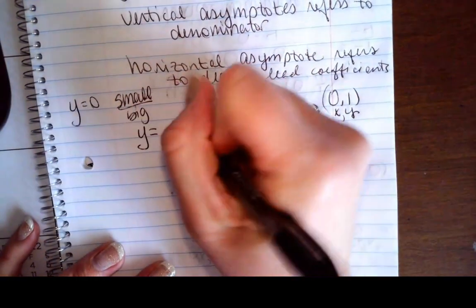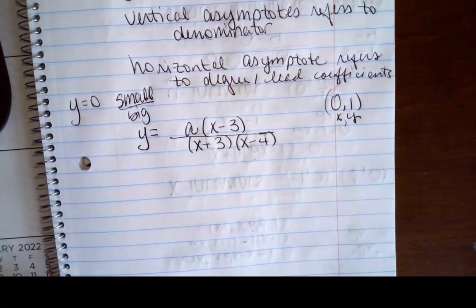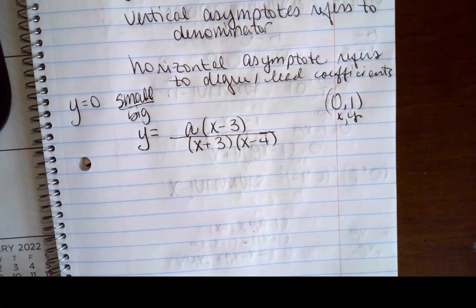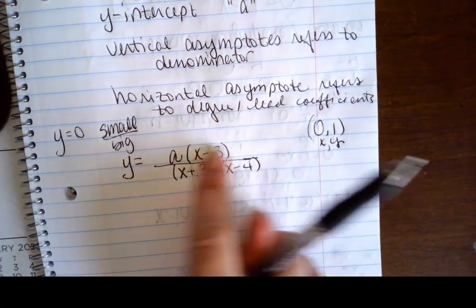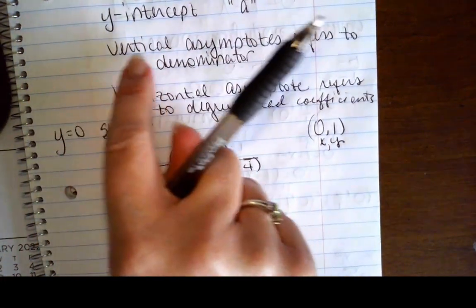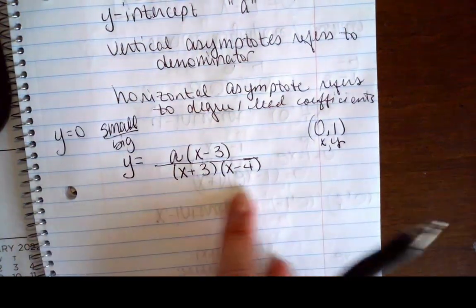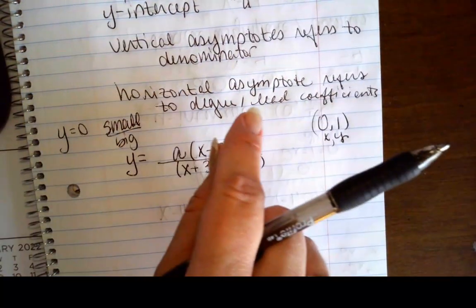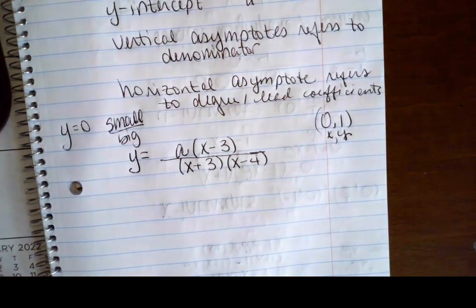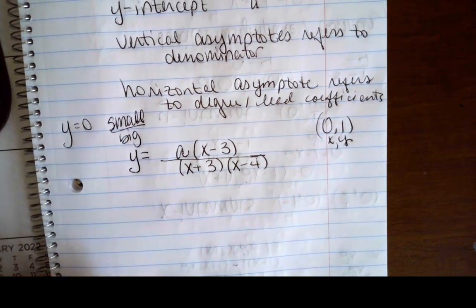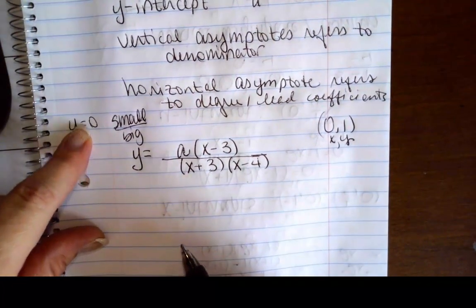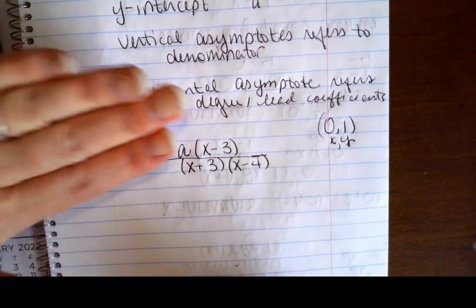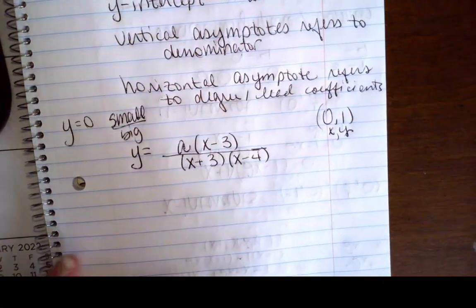So at this point, I'm going to put a coefficient of a in there, and I'm going to see what I can create. So what did I do first? I grabbed my x-intercept, which was my numerator. I grabbed my vertical asymptotes, which were my denominator. I noted what my y-intercept was, because that's going to help me with the coefficient. And then the horizontal asymptote will talk to me about the degrees and the lead coefficient. So I already took care of this with a small over a big. So now I'm done with that information, so let's just plug this in here.